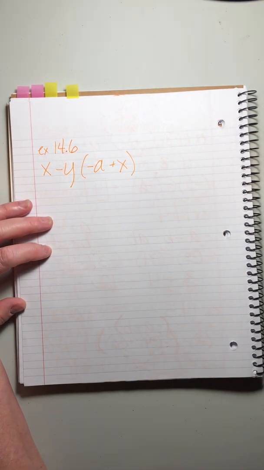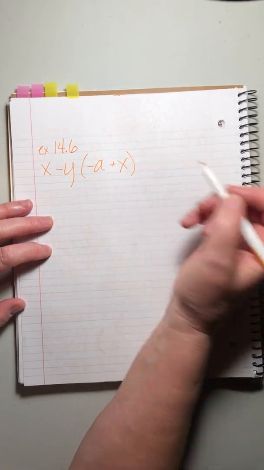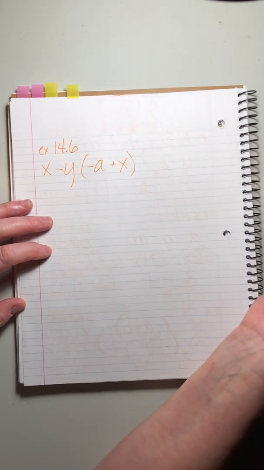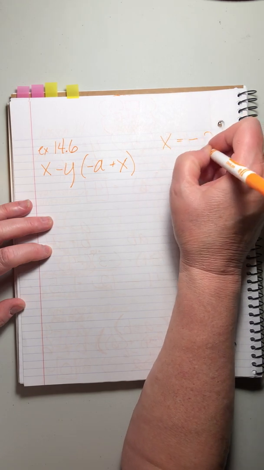Yeah? X minus y times quantity minus a plus x. Again, that's meaningless. It's just a bunch of unknowns, variables. It's only when we make this list that we turn this into an actual problem.